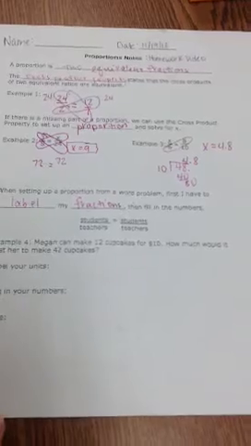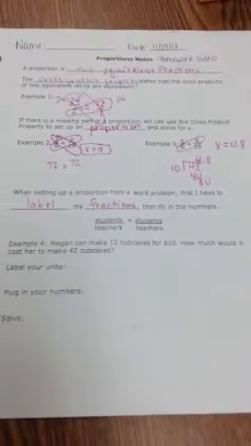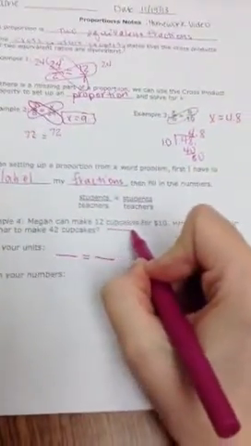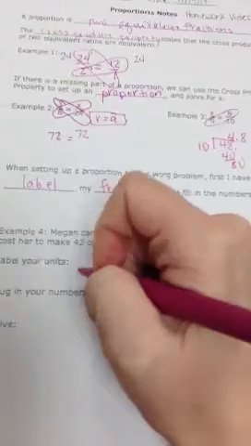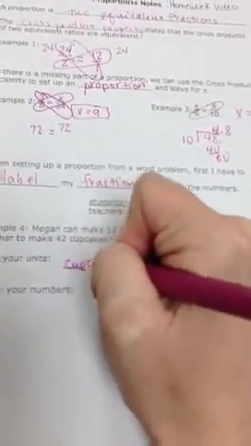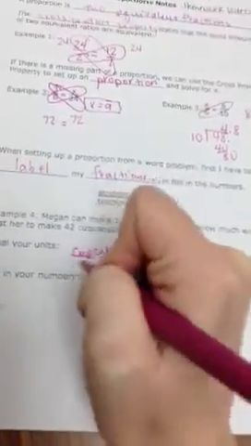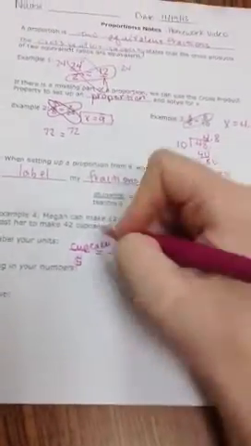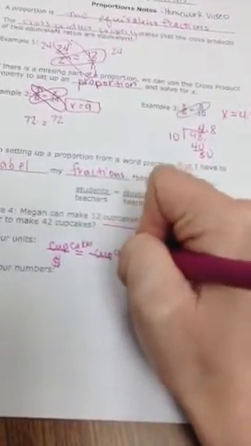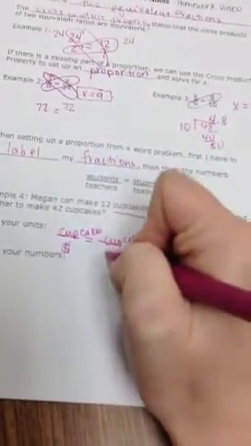So Megan can make 12 cupcakes for $10. How much would it cost her to make 42 cupcakes? What we would want you to do first is to label the proportion. We are comparing cupcakes to money. So this would be cupcakes over money. Because I put cupcakes on top here, I would also put cupcakes on top here. Cupcakes to money. Once you have your labels, the next part would be to plug in the values based on the question.